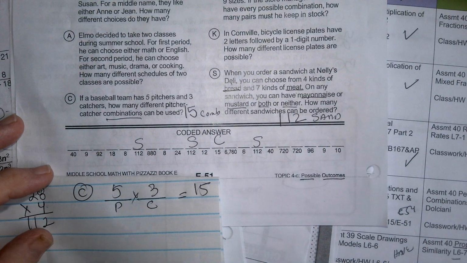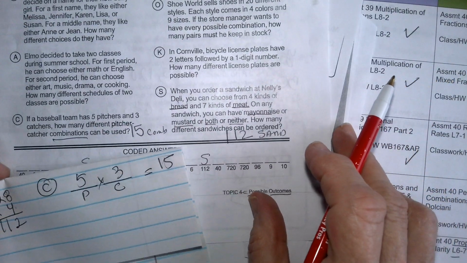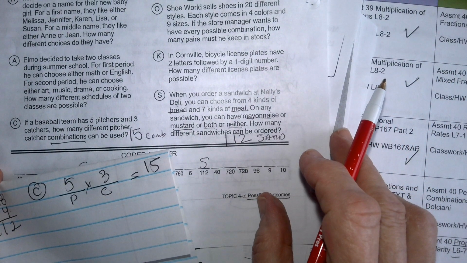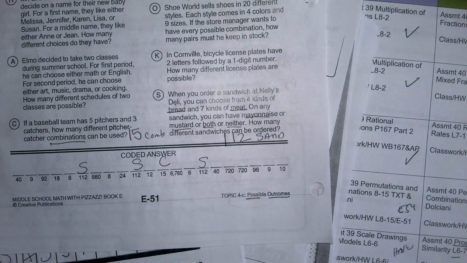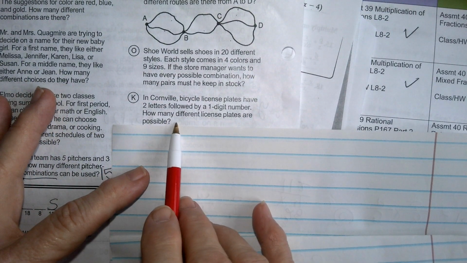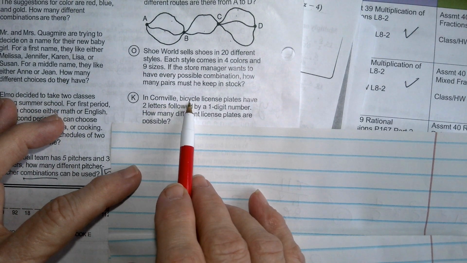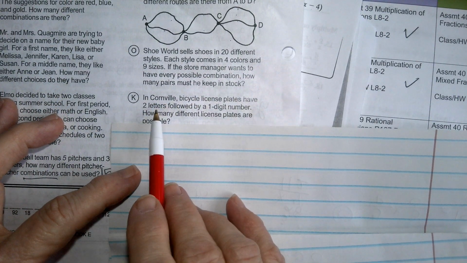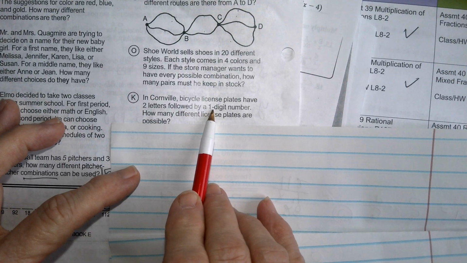Let me see if there's anything that's hard. Oh, I'll do this one, the letter K. For this one I think is a little bit different. How many different license plates are possible? In Cornville, bicycle license plates have 2 letters followed by 1 digit.